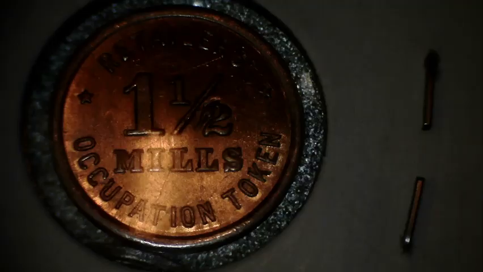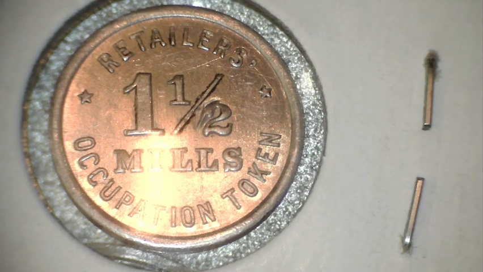Let's start off with this just gorgeous example sent to me by the one and only Flying Dutchman. Let's look under the scope right about now. This is a 1.5 mils retailer's occupation token from the great state of Illinois. This example was minted in 1935 and is made from aluminum and weighs 0.51 grams. The size is 16 millimeters in circumference and the thickness is 1.5 millimeters and is a round style coin or token. Was later demonetized in June of 1947.